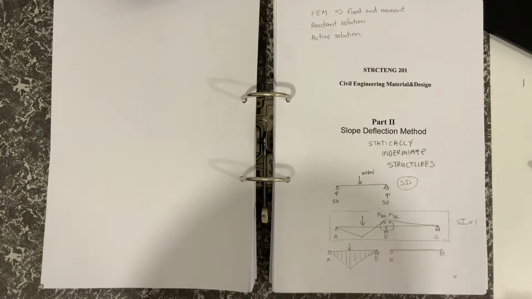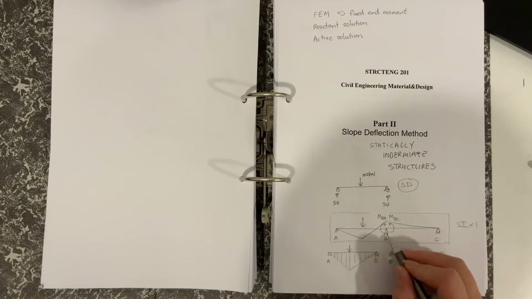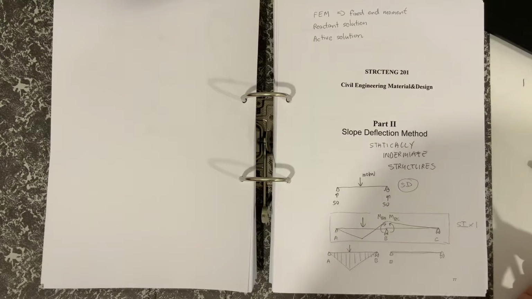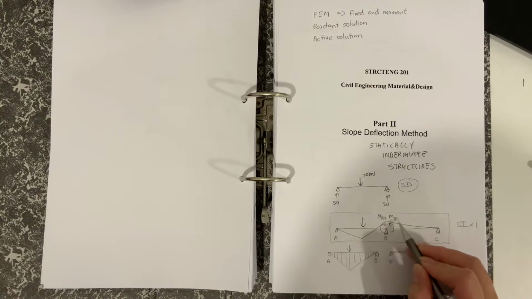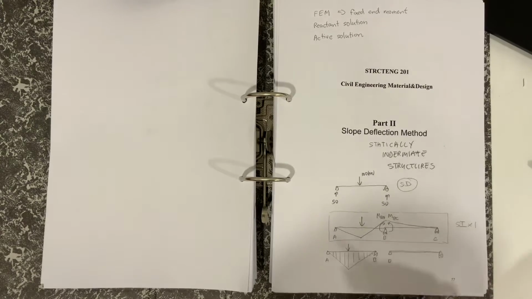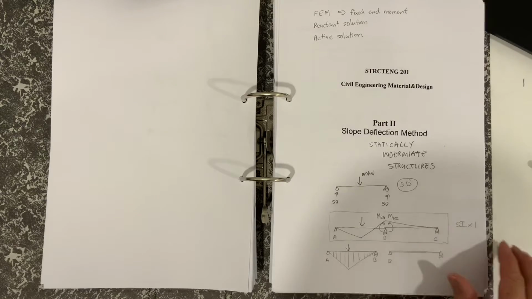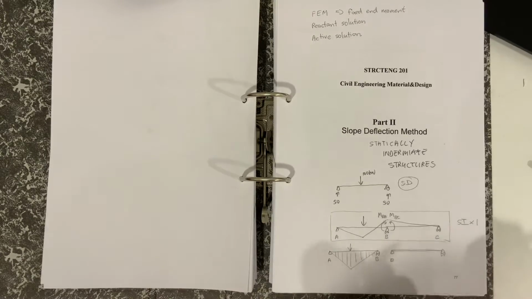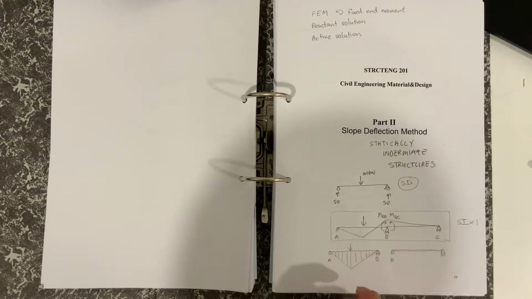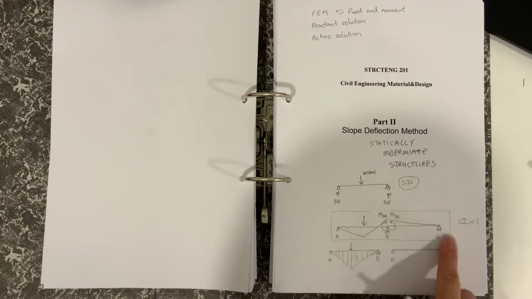So let's, for example, say that the bending moment at point B is 100 kilonewton meters hogging. Therefore, MBA would be 100 kilonewton meters acting in the clockwise direction, and MBC would be 100 kilonewton meters acting in the anti-clockwise direction. So you can see why we need to introduce signs at this stage if we're going to be solving anything.